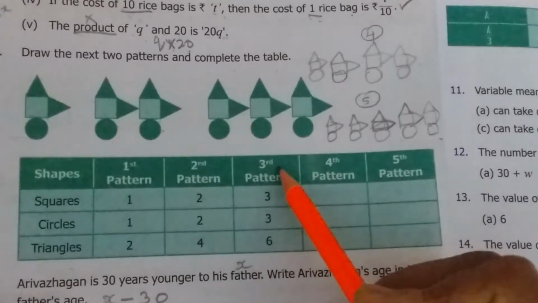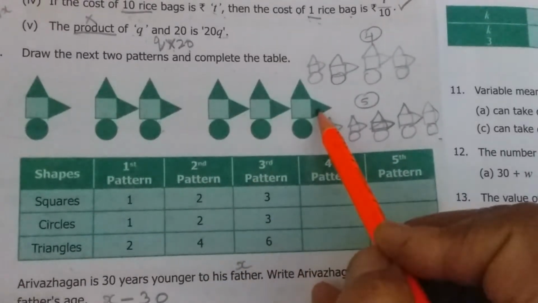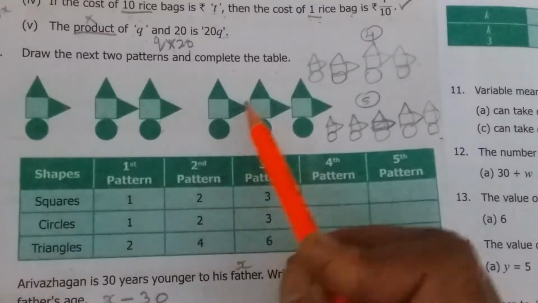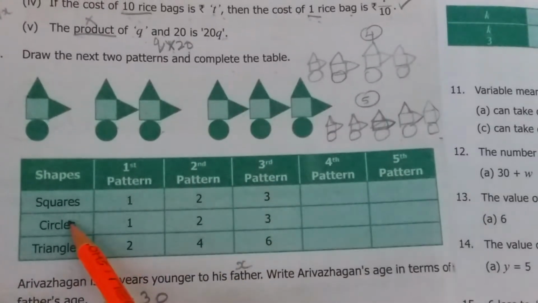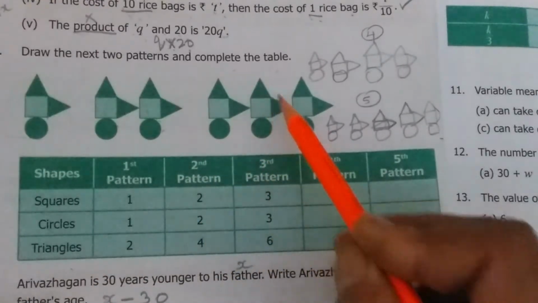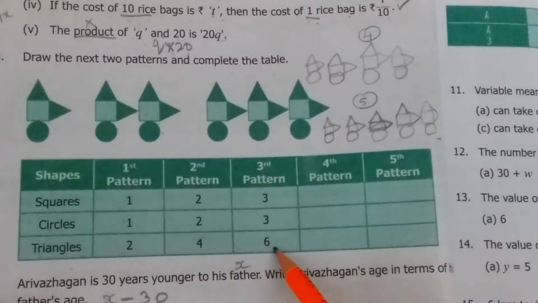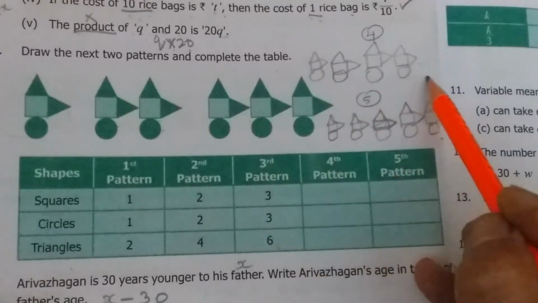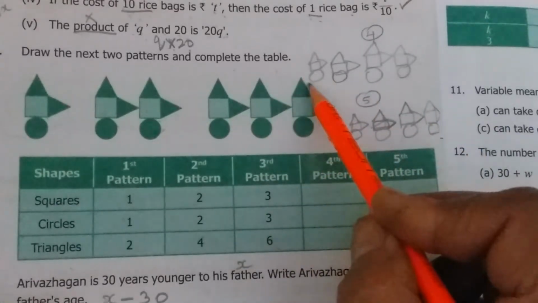Right? Okay, look at the third pattern. There are 3 figures we have. How many squares? 1, 2, 3. And how many circles? 1, 2, 3. And how many triangles? 1, 2, 3, 4, 5, 6. 6 triangles. Okay. Now fourth pattern. We have drawn the fourth pattern. We have to draw like this. The same figure we have to draw 4 times.